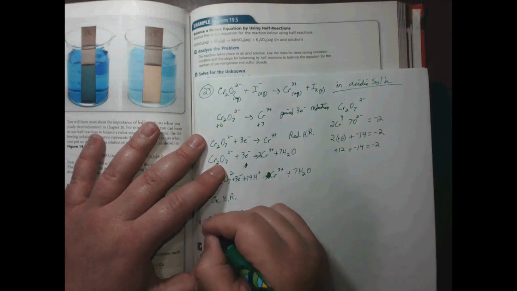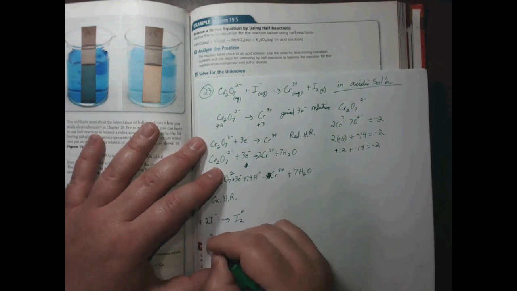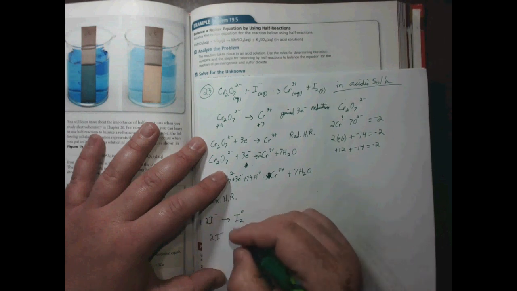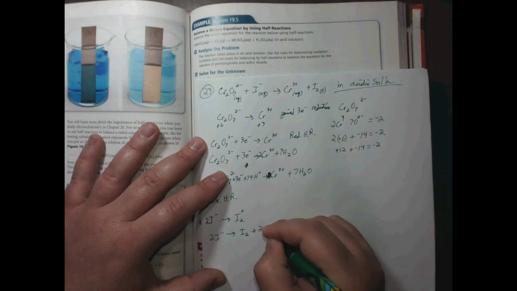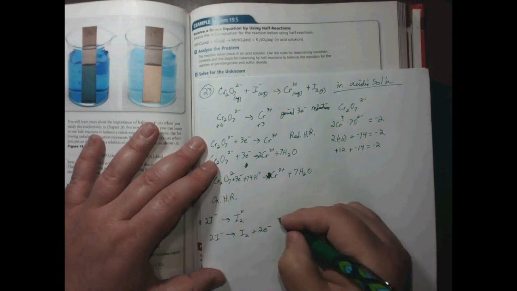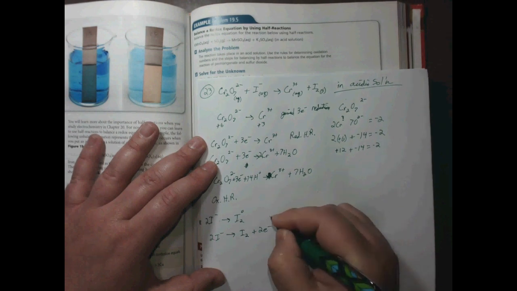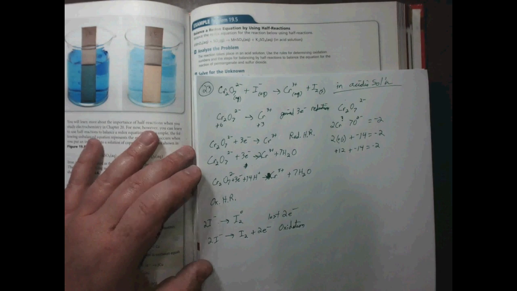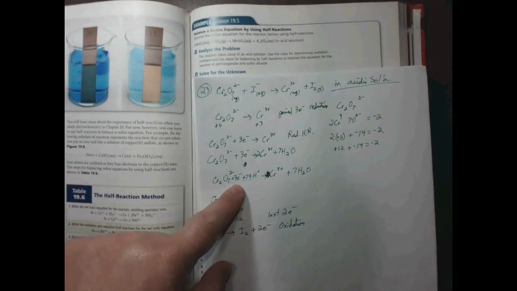So it's at a 0 charge here, so that it is I, and there has to be 2 of these, okay, in order for that to balance. So that's 2 I's, negatives. It loses an electron, so it loses 2 electrons. Okay, because that is the oxidation. Lost 2 electrons. Okay.